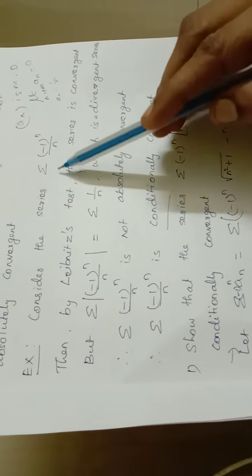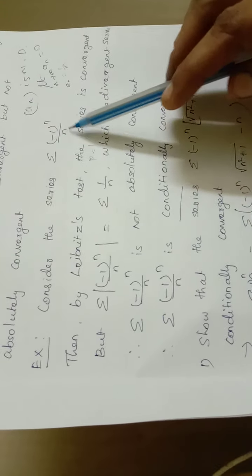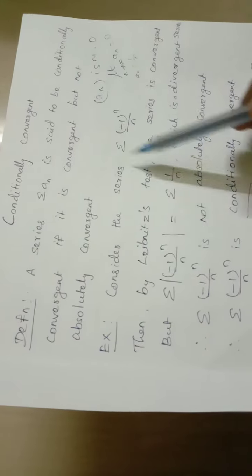So the series is convergent, but it is not absolutely convergent, and so by the definition of conditionally convergent, the given series summation minus 1 the whole power n by n is conditionally convergent. So this is one simple example.